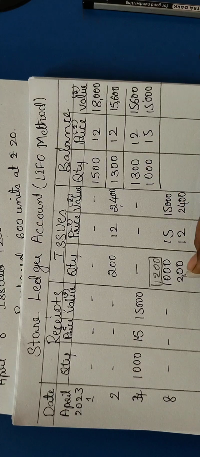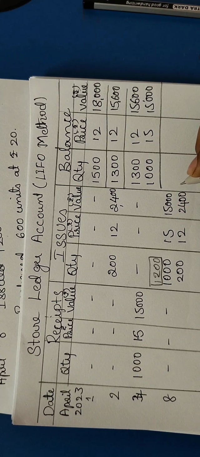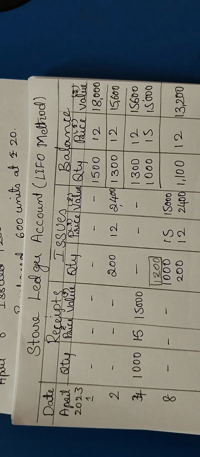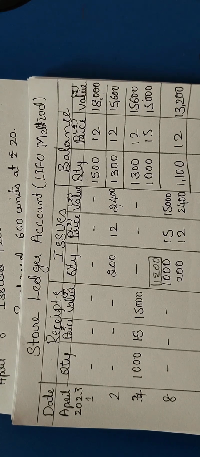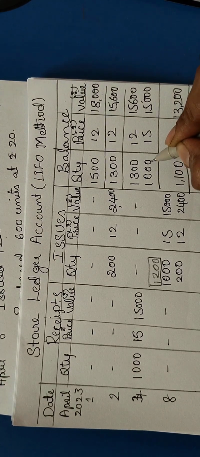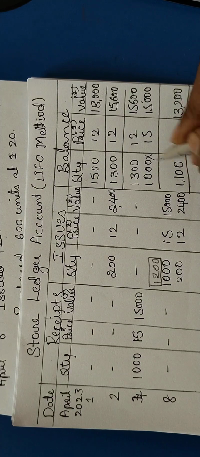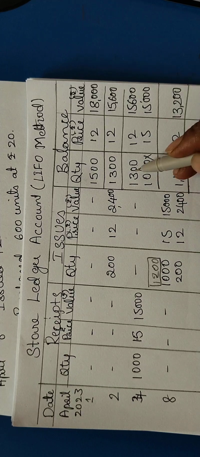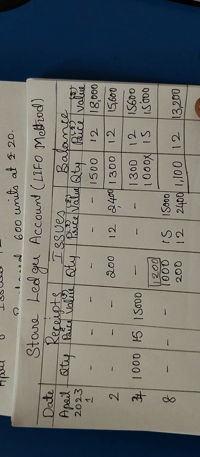Out of 1300 we issued 200. Remaining balance is 1100 into 12, 13,200. You are writing the remaining balance, because this stock is clear. The whole 1000 we have issued. Only balance was remaining, 200 we issued from this. So the remaining balance we have recorded over here.